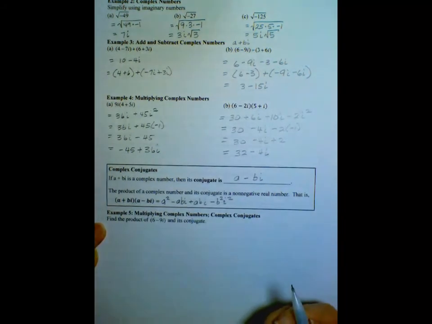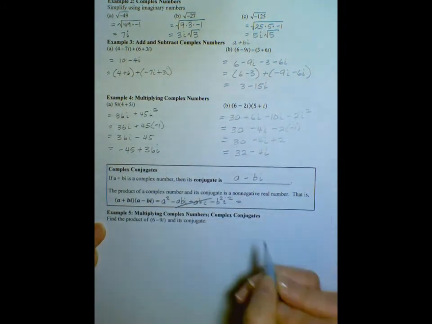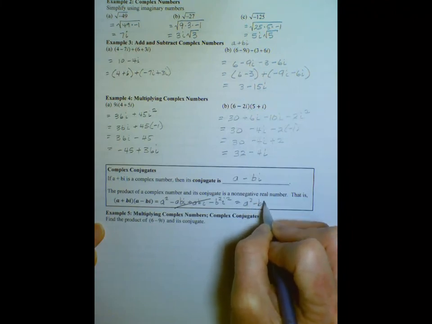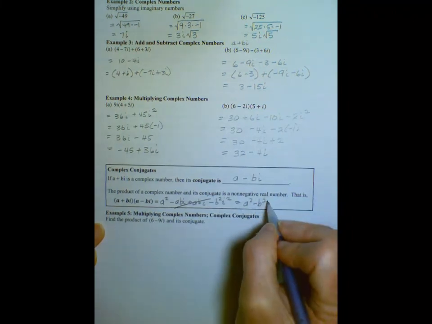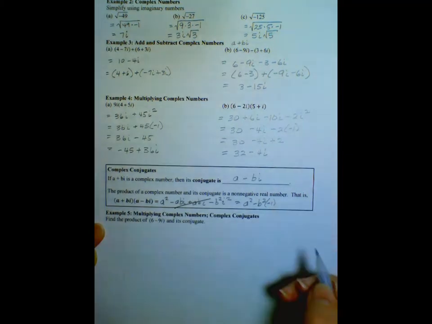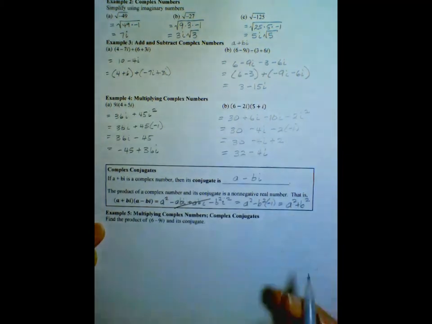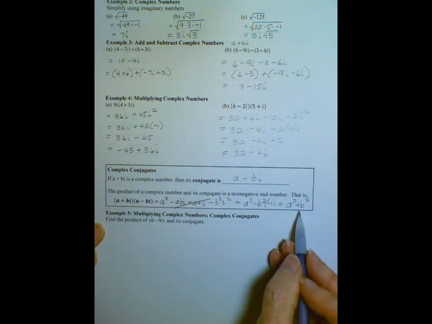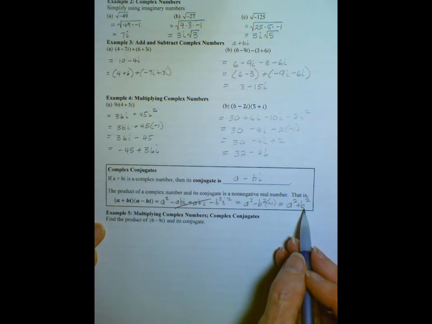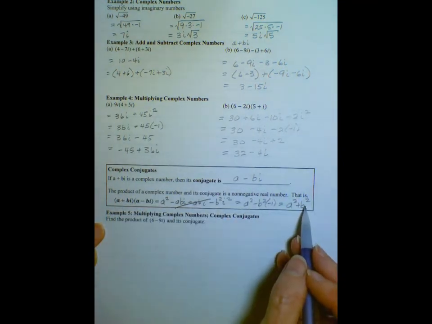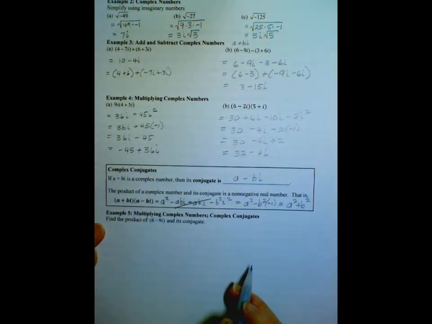bi times bi. Let's simplify. Of course, the middle terms cancel. We get a squared minus b squared i squared, and i squared is never left in an answer. We replace it with negative 1, so that makes this a squared plus b squared, and look, there's no imaginary unit left. The answer is a real number, not a non-real number. So this is the technique. We're going to use this idea for division of complex numbers.